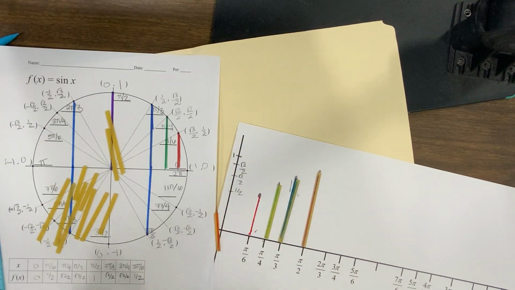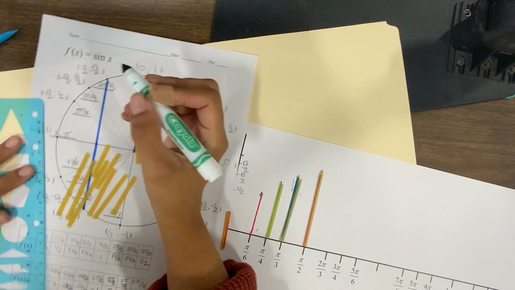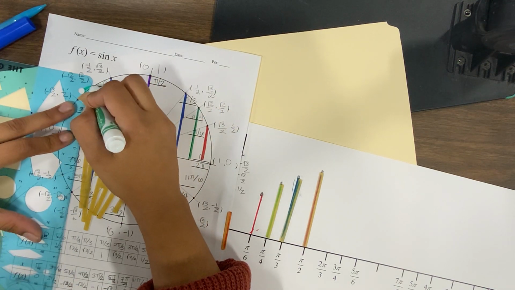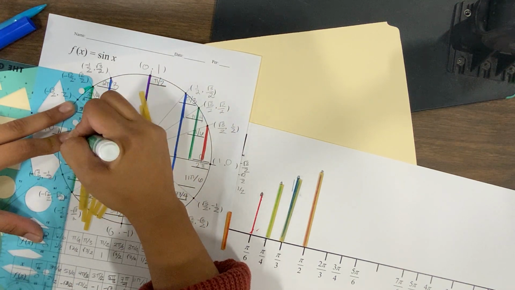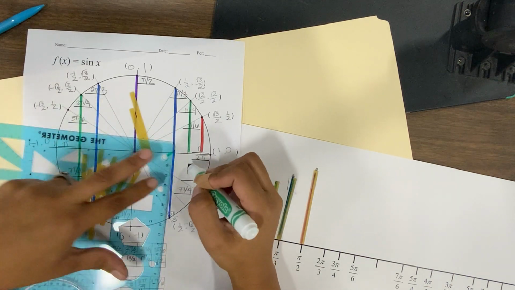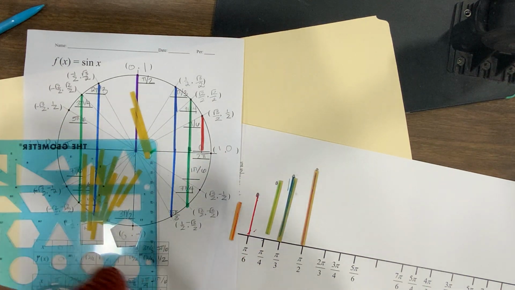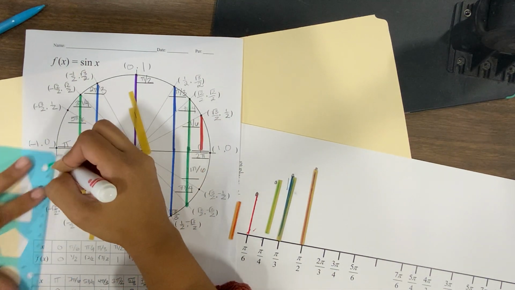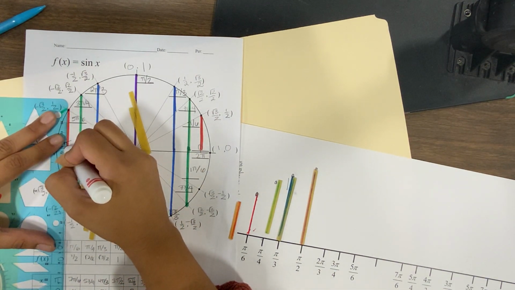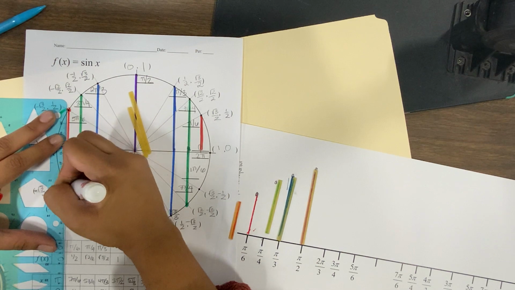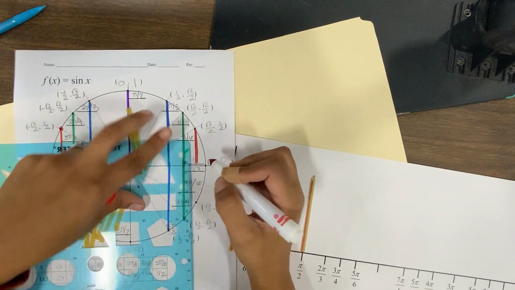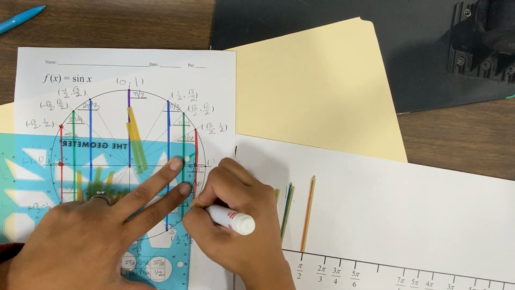And then let's do the heights that are root 2 over 2. And then let's do the heights that are 1/2. Well, that's a half. Here it's a negative 1/2, but that's okay. We'll still use the same color to show it's the same distance.